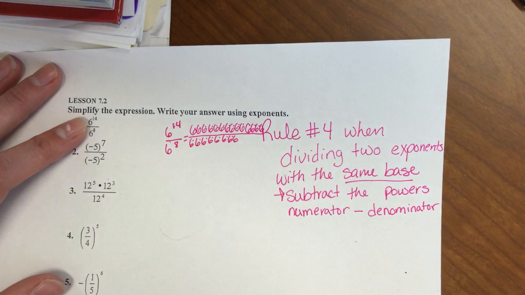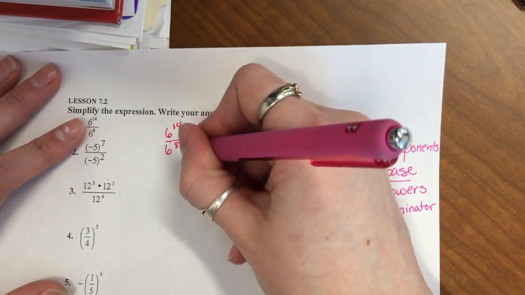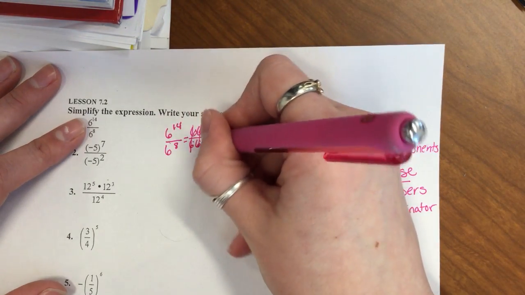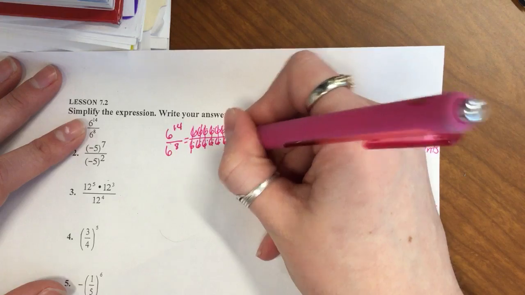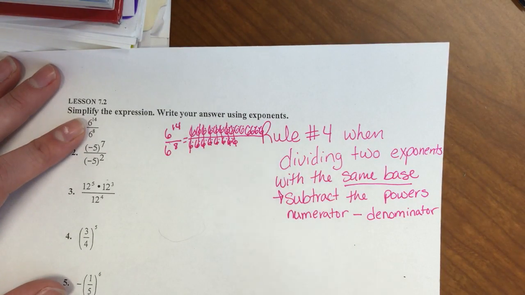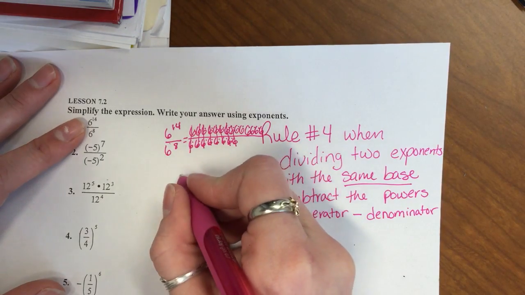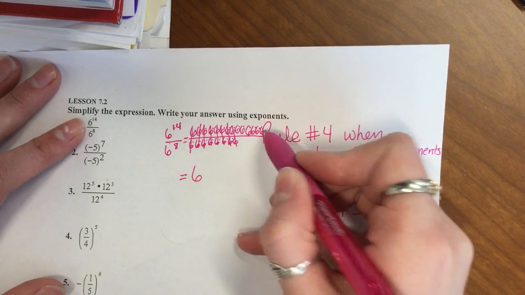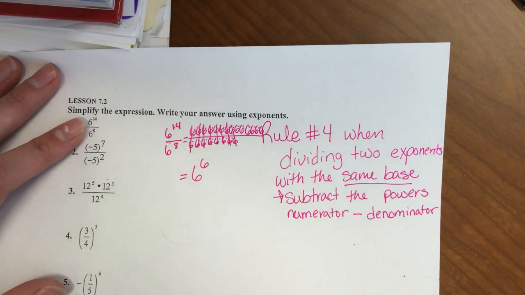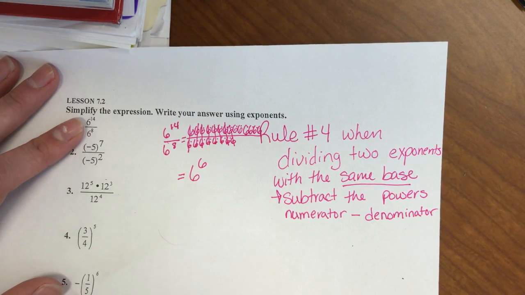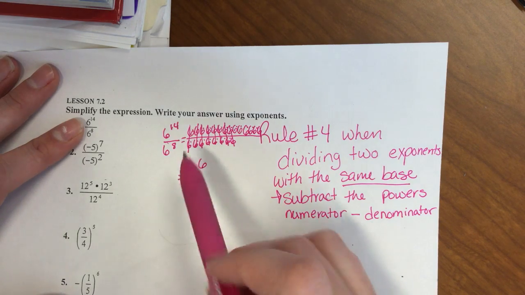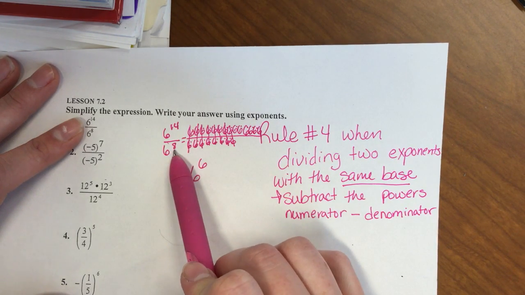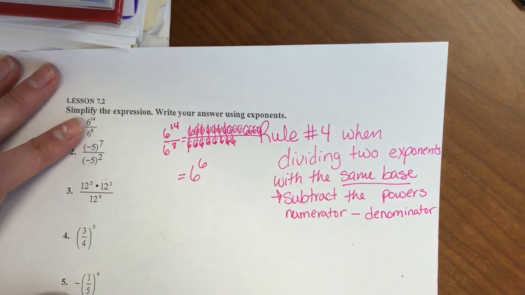Okay, what is 6 divided by 6? Well, it's 1. So all of these that we can cancel out cancel to 1. And when we multiply by 1, it doesn't change anything. So what's left is 6: 1, 2, 3, 4, 5, 6. 6 to the 6th power. The shortcut using the rule would be 14 minus 8, which is 6.